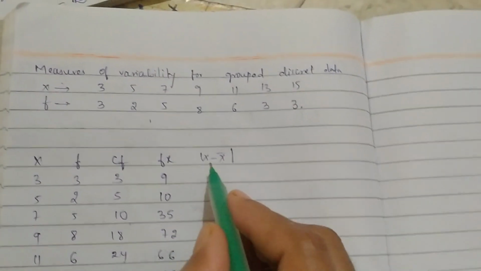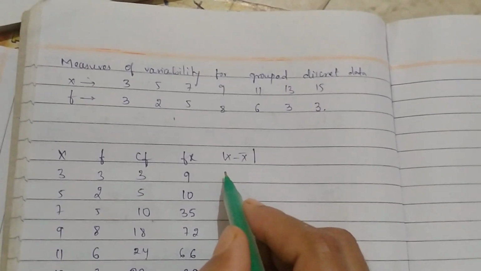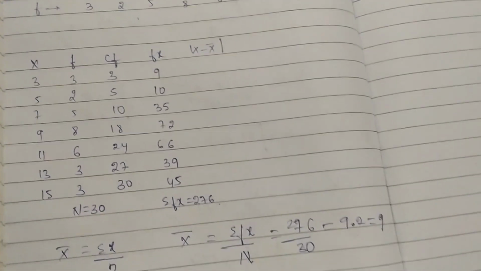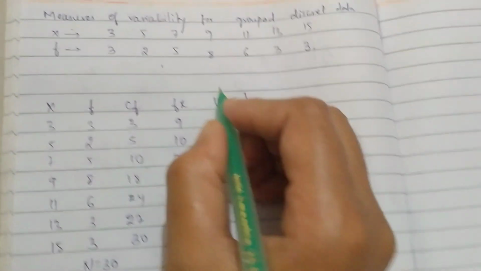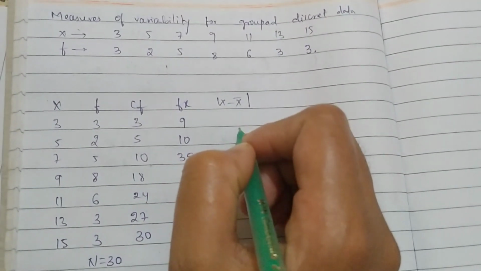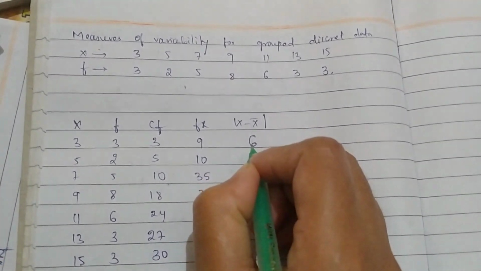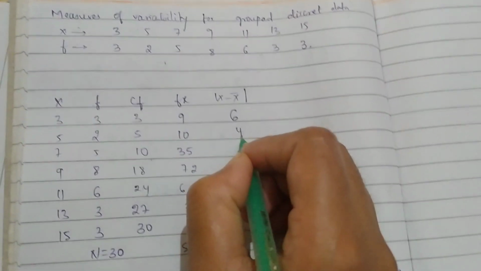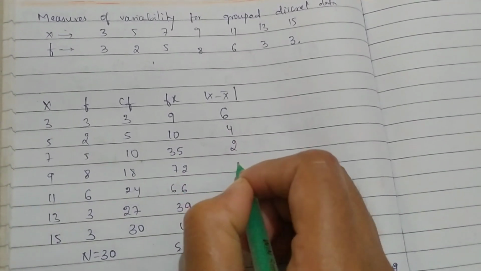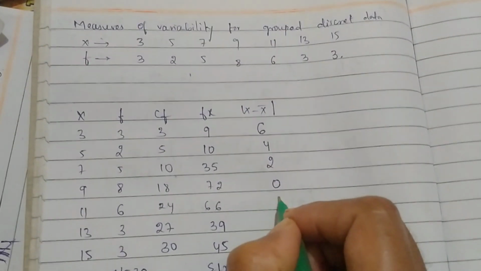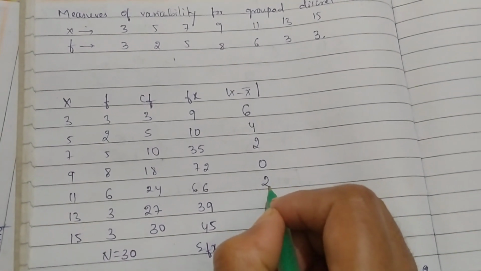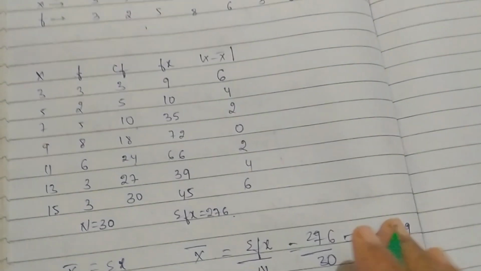So our next step is we subtract x bar from x, and after removing the modulus everything will be positive. So we have to do that. 9 minus 3 will get 6. Similarly 4 and 2 and 0, because 9 minus 9 is 0, again 2 followed by 4 and 6.